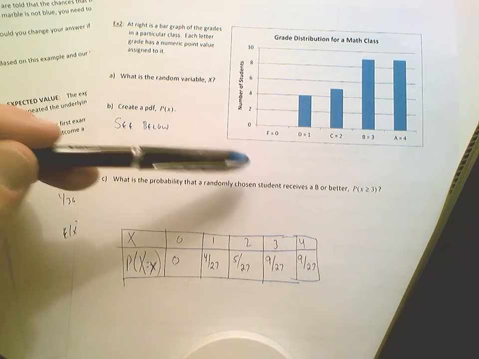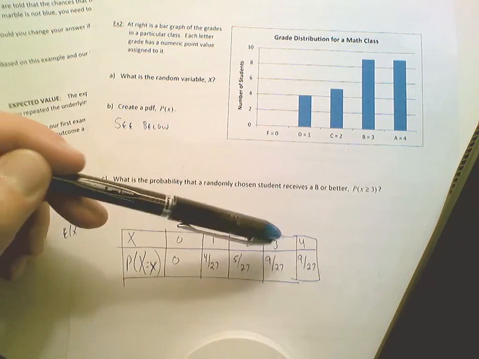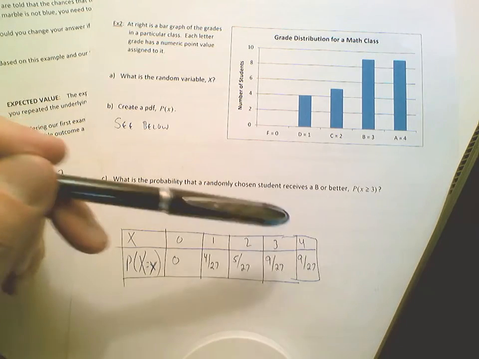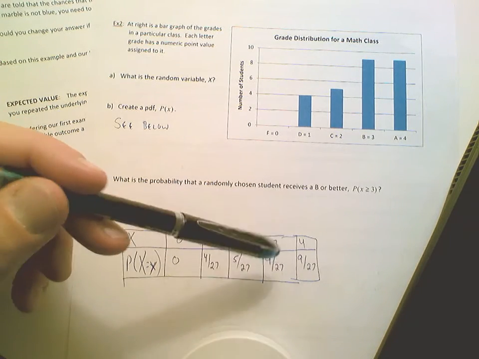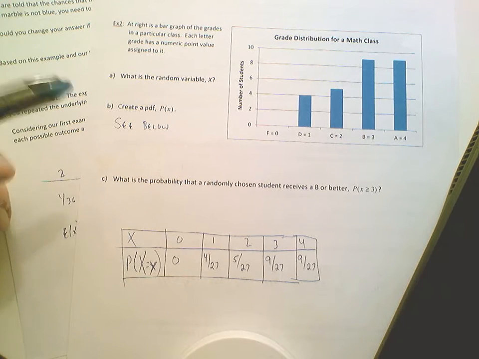What's the probability that this randomly chosen student receives a B or better? Well, a B or better is a random variable value of 3 or 4. That probability is nothing more than 9 27ths plus 9 27ths, or 18 27ths.